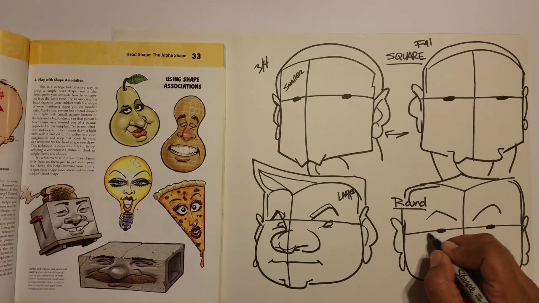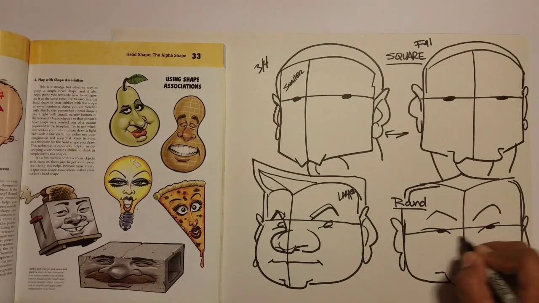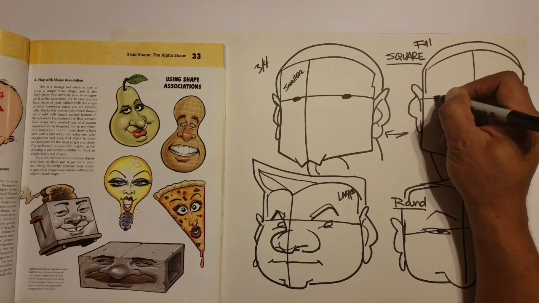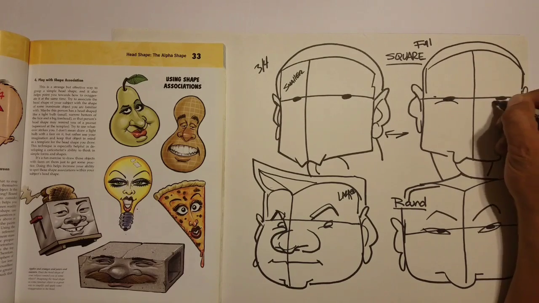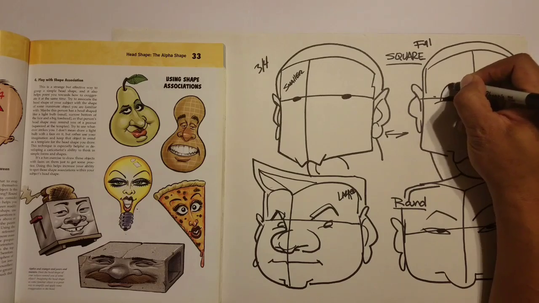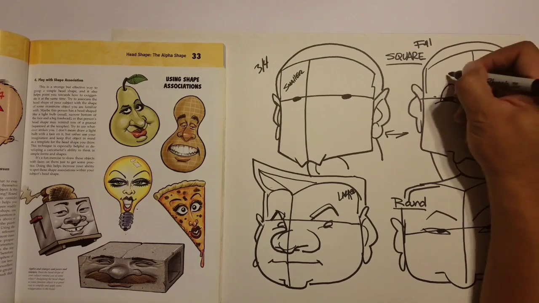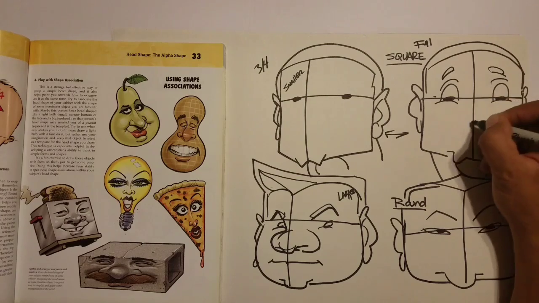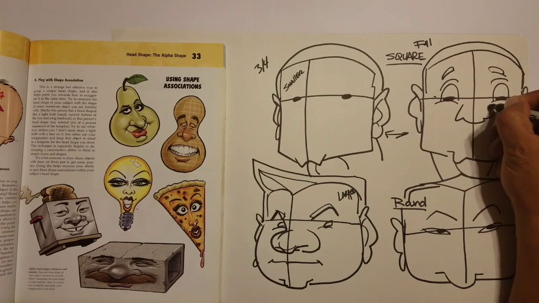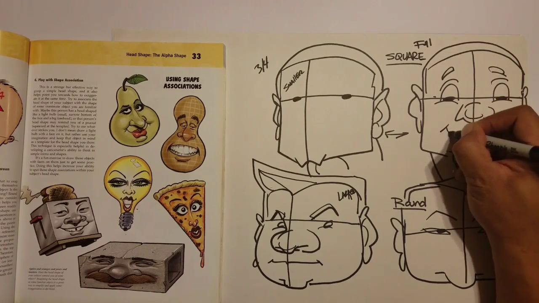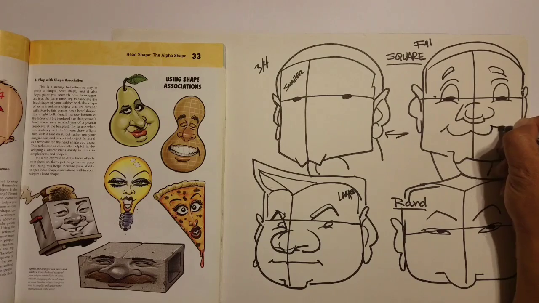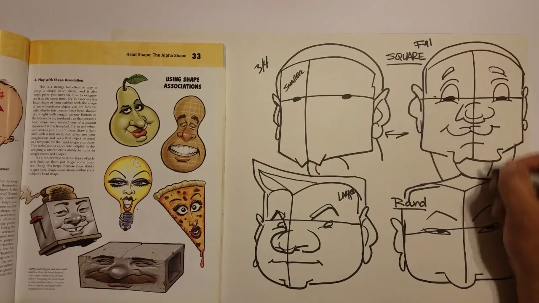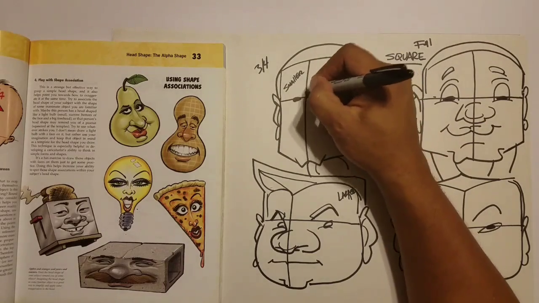And then from here, you can just draw whatever eyes you want. If he has Chinese eyes here, maybe this guy has big eyes. So basically, guys, that's head shapes 101.